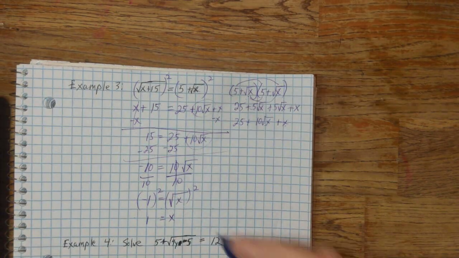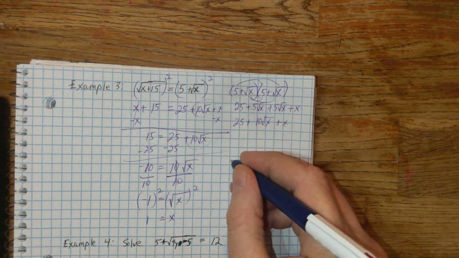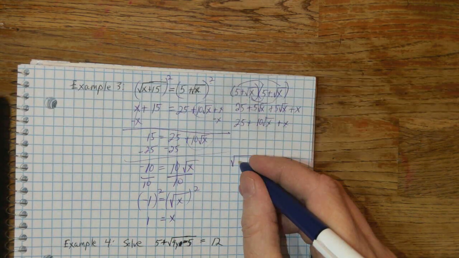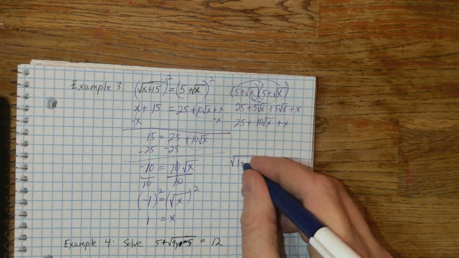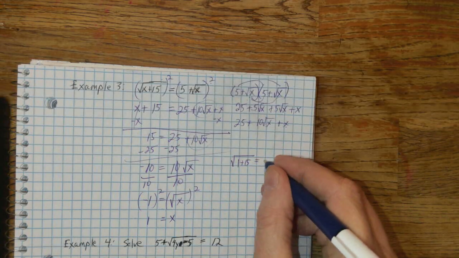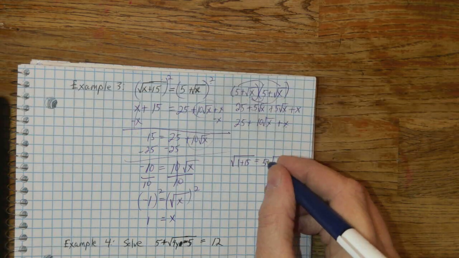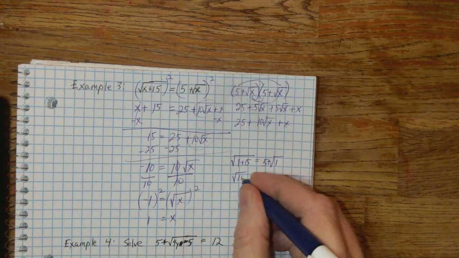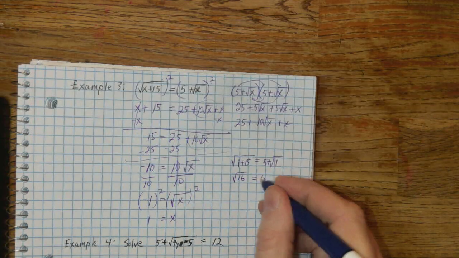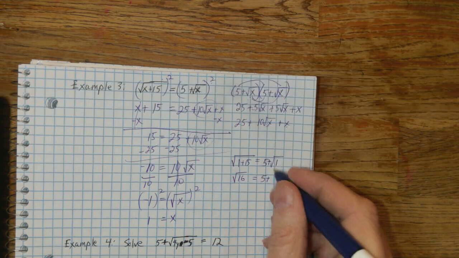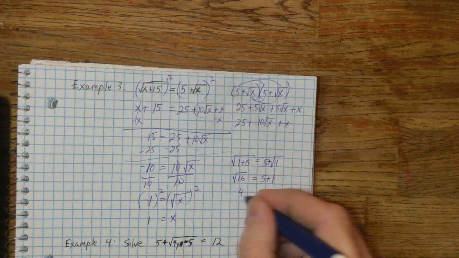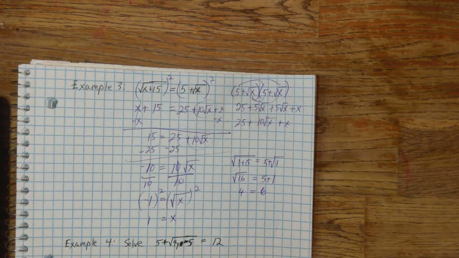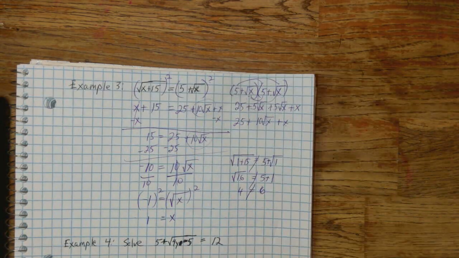Well, let's just check and see if that's the case. So the square root, remember the squares weren't part of that at the beginning. Square root of 1 plus 15 equals 5 plus, don't forget the plus, 5 plus the square root of 1. And that's the square root of 16 equals 5 plus square root of 1 is 1, square root of 16 is 4, and that does not equal 5 plus 1. That equals 6. This is not equal.